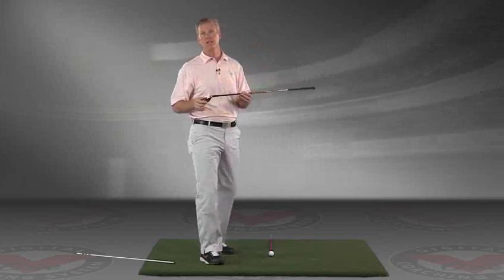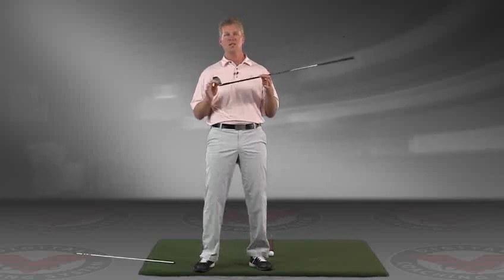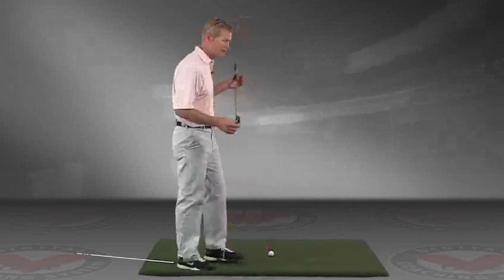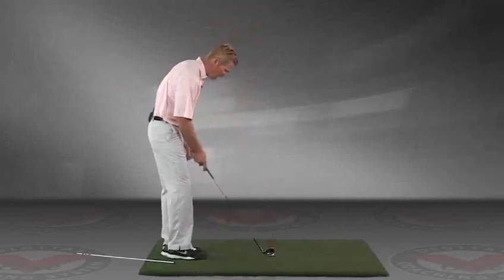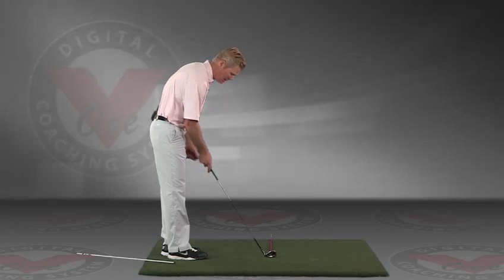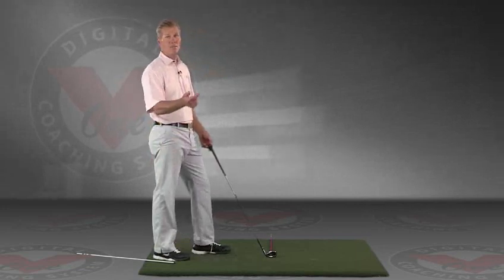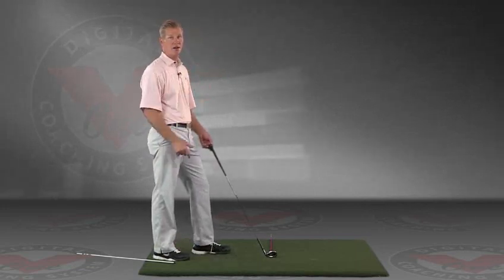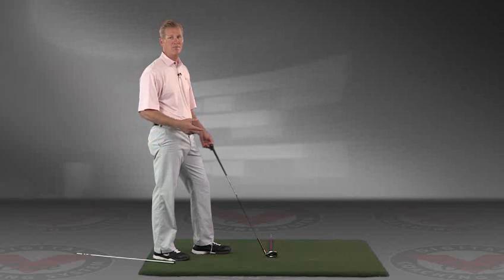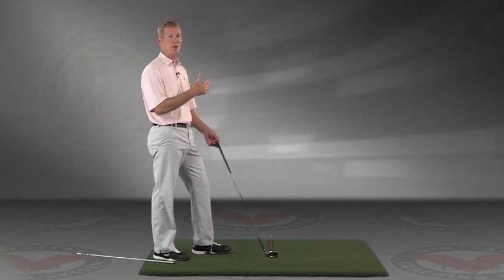So what we found is we need to start aiming the face where we want the ball to start. Let's use a 5-yard draw as an example. In order to hit a 5-yard draw, I would aim the face 5 yards right of the target. Now, something's got to happen to make that ball curve the 5 yards back to the target. If I don't change my swing, the ball's just going to go 5 yards right of the target. We need to make the ball curve.